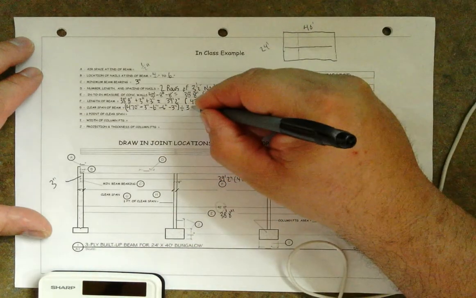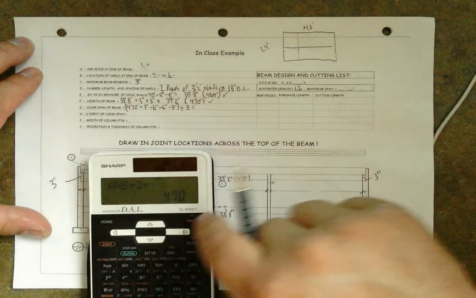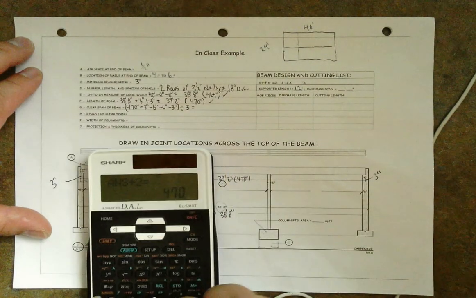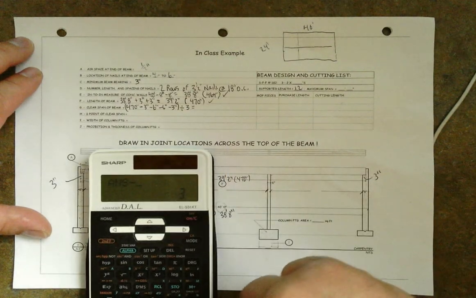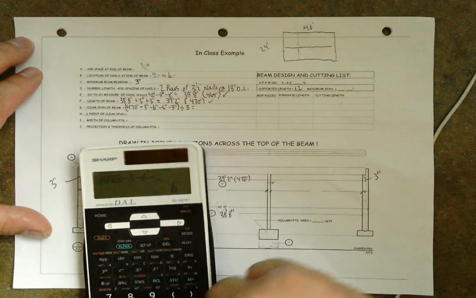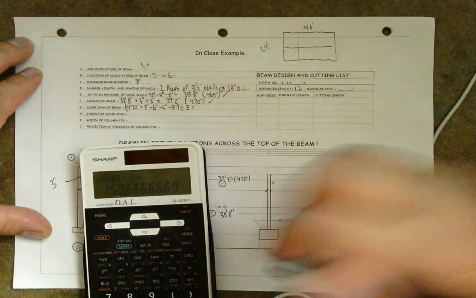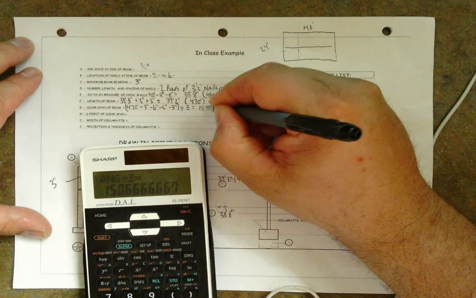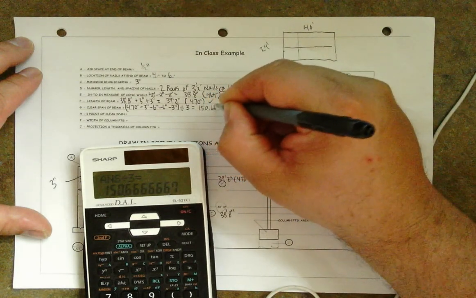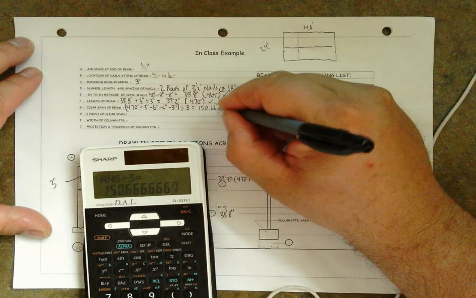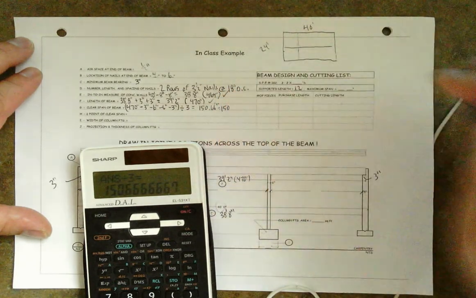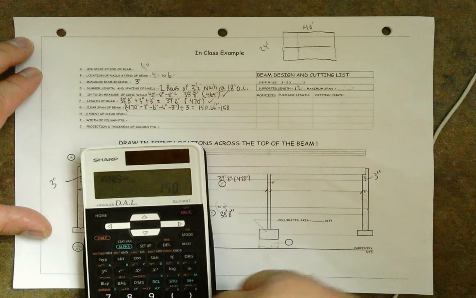Okay. So I can then plug those numbers in the calculator. I already have the 470 there. I'll go minus 3, minus 6, minus 6, minus 3. Press equals, and I'll divide that by 3. So that gives me 150.66 repeating inches, which is 150 and, so we'll just subtract the 150 out of the calculator.